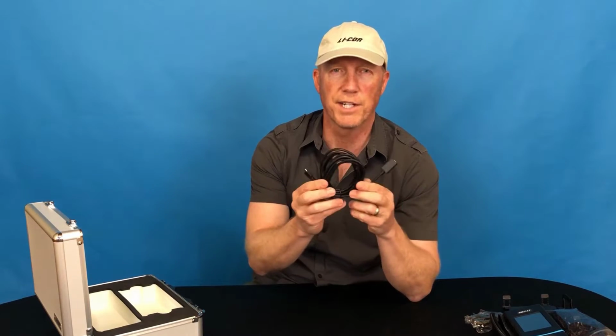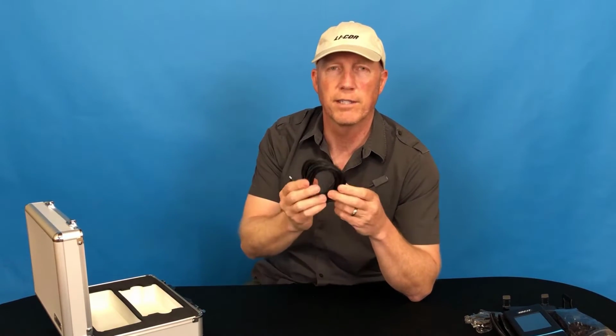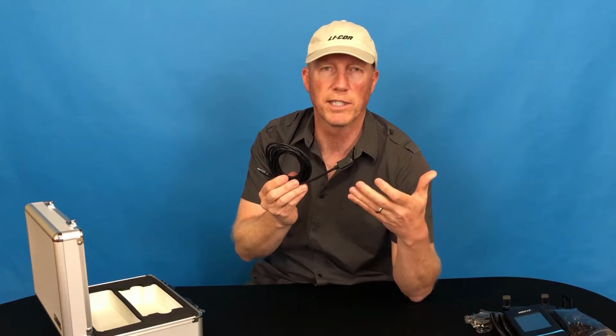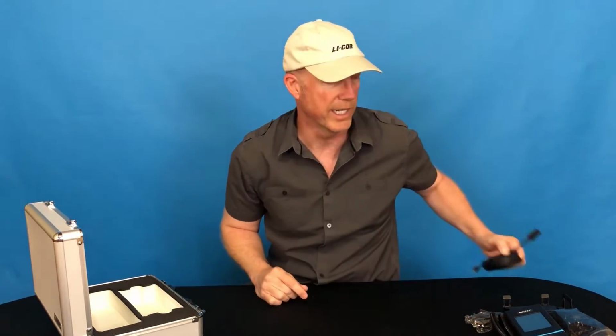This here is an extension cable, so there might be an instance where you want to make a measurement that's further away from where you're able to get, maybe up on a higher shelf. This allows you to make that measurement and still look at the console in real time to see the data and the results.